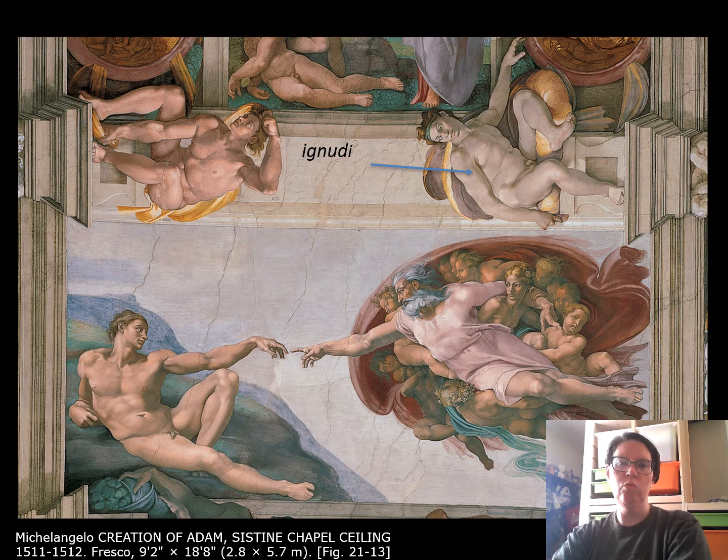They were basically nude men that were young and don't have a religious connection. And they're used to separate the scenes. They're probably a pagan symbol because they don't have a biblical connection. Michelangelo did lots of these ignudi figures. There were 21 of them in the entire Sistine Chapel program. And you can see that they help bridge the gap between the two fresco paintings.